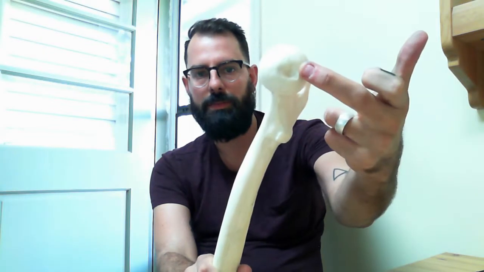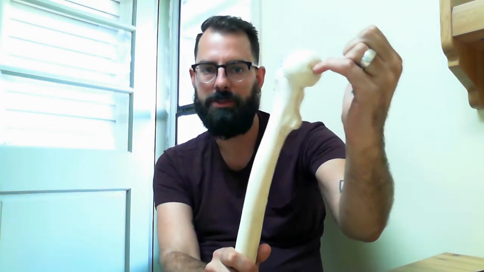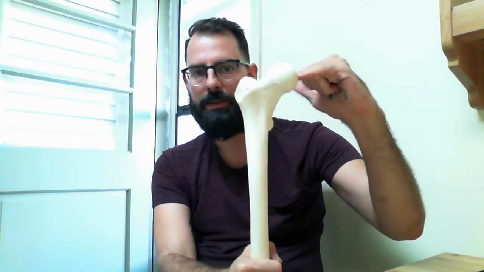Okay, this is the smooth, round, articular surface that fits into the acetabulum, and the medial part of the head has this pit or depression called the fovea. Okay, fovea is a small pit or depression. There's a ligament that goes in there and it attaches the femur to the inside of the acetabulum.